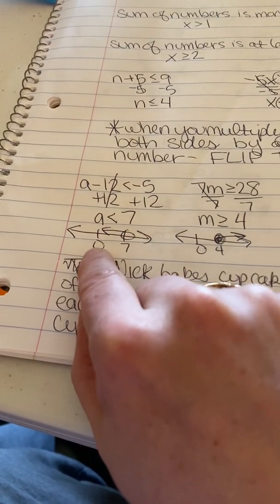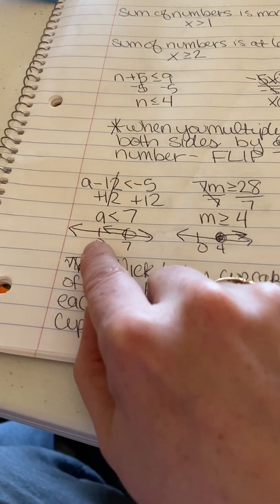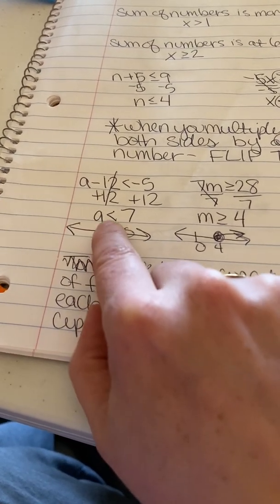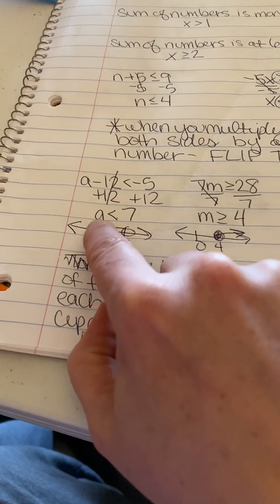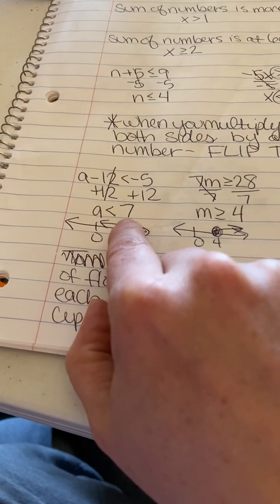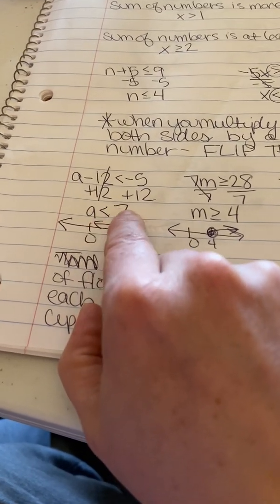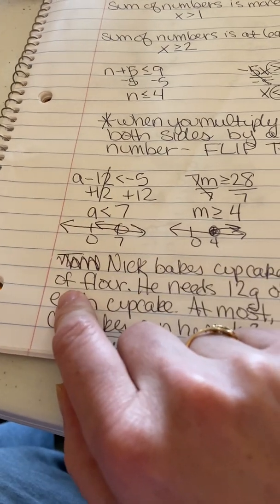So again, when you have to graph, draw your number line, plot your 0 and your 7. You'll put an open circle at 7 because it doesn't include 7. That's not an or equal to. And if a is less than 7, it's everything to the left.